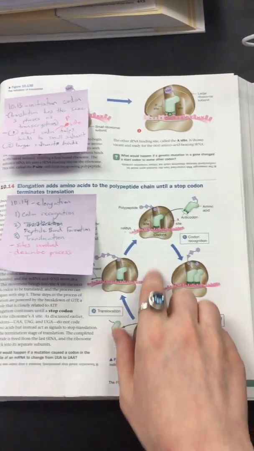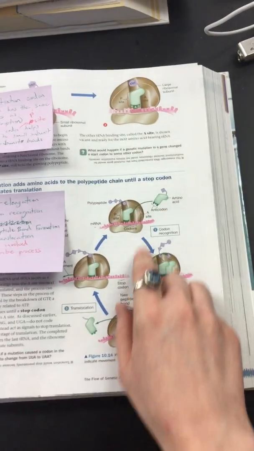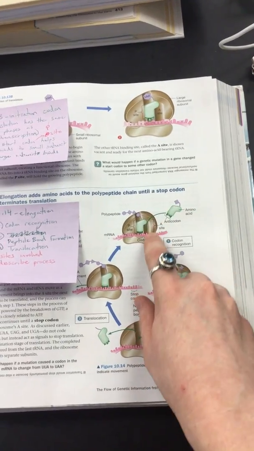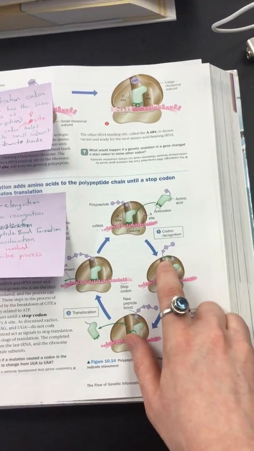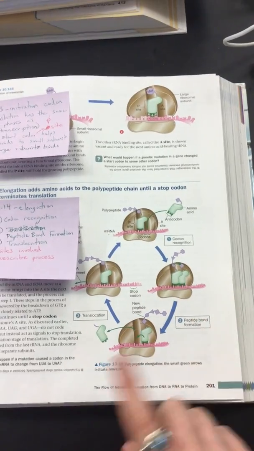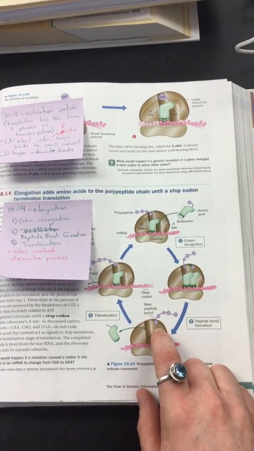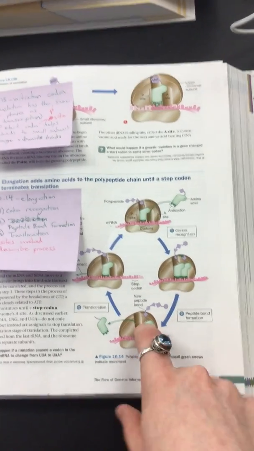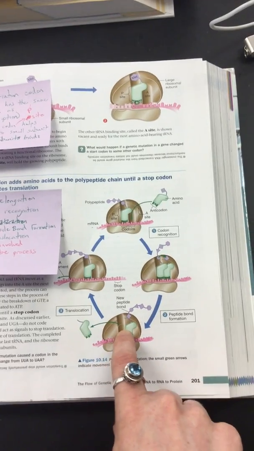Okay. So after you have your methionine, that's the start, the very first amino acid, when another amino acid is brought into place after the codon recognition, then they have to be linked together. So that's what happens after you get the transfer RNA in place. You get a bond between the 2 amino acids. Okay, so now we have a new bond. And then translocation happens. So what's translocation mean? Give me a guess.